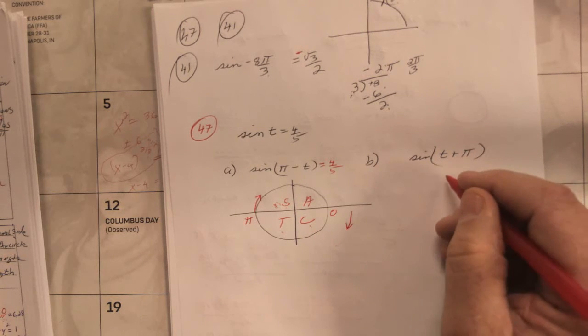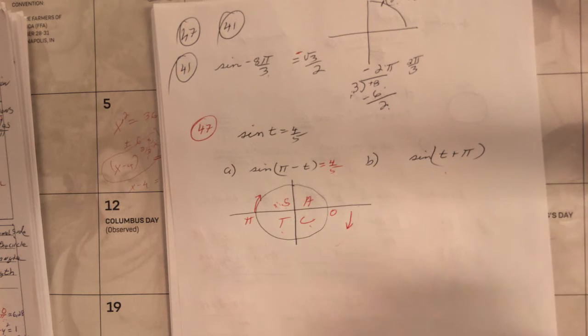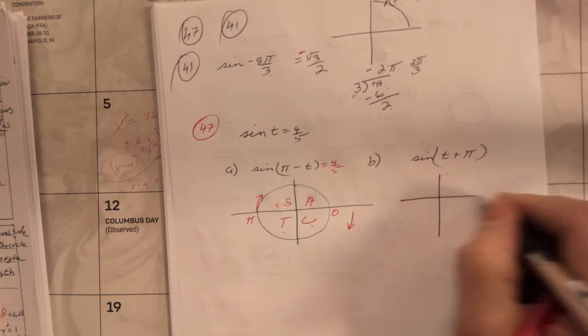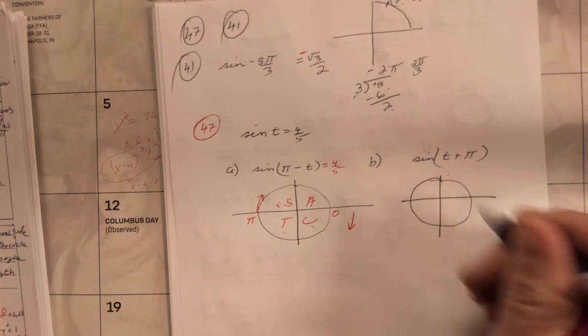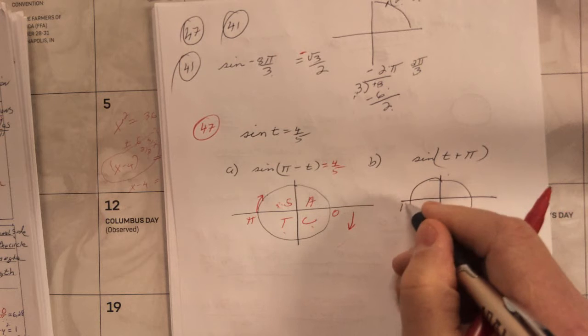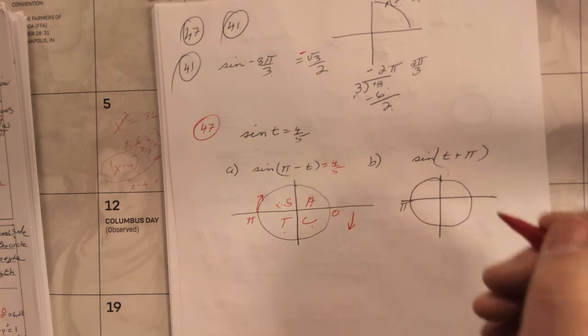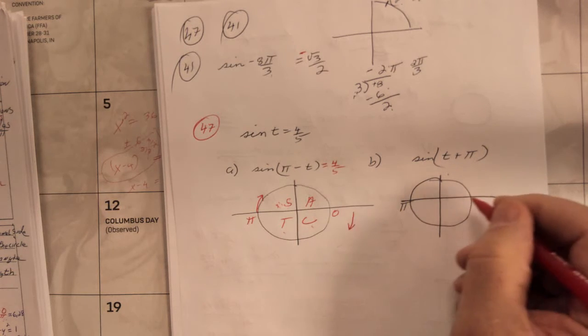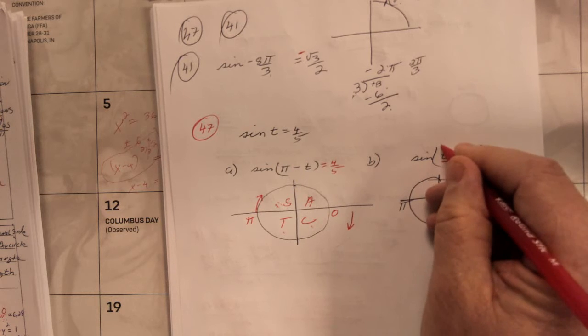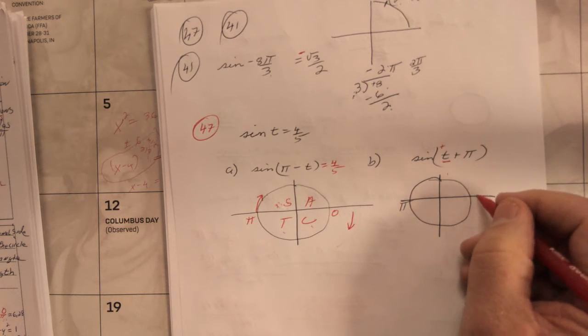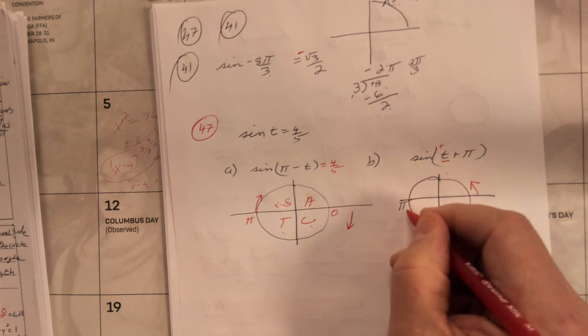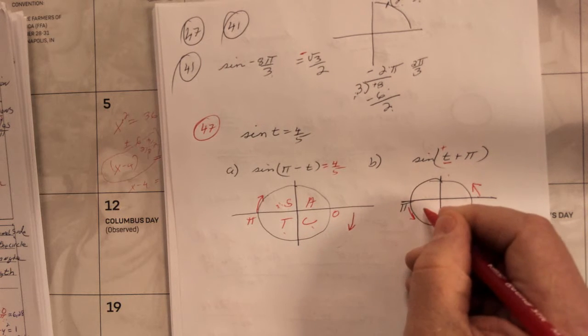Part B is done the same way. I draw a circle and find pi on the circle. This time it says rotate t. See, that's positive t right there. So you're rotating this way, coming down this way, and you're in this quadrant.